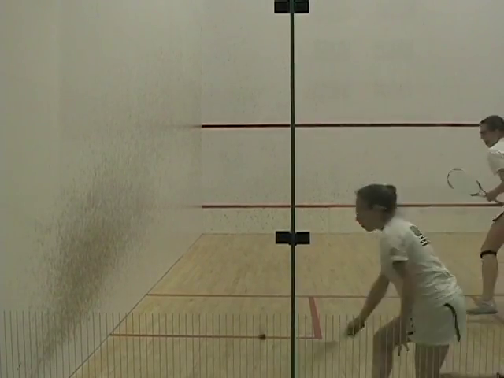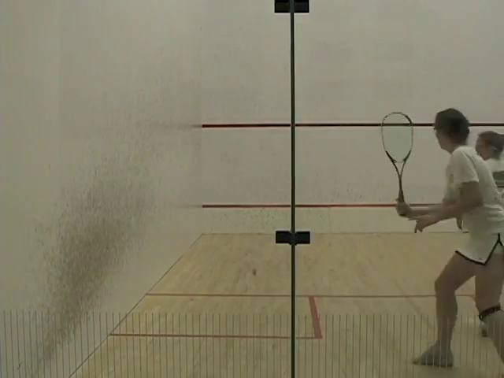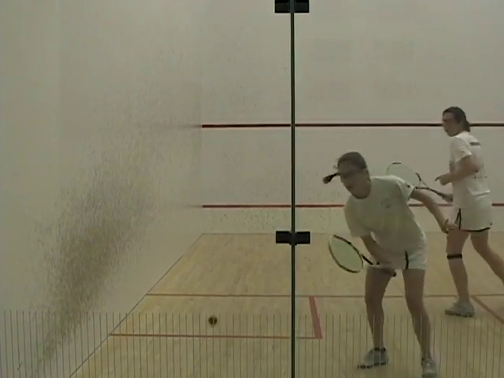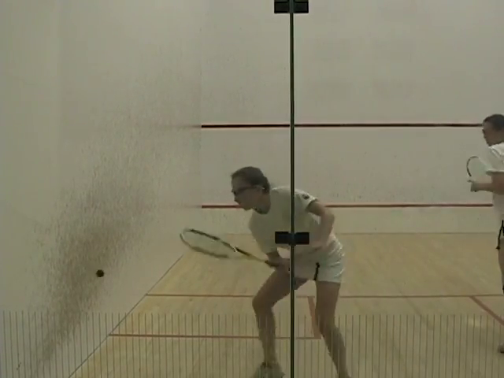The great thing about this drill is that it also will keep you in shape because you continuously move. Even if one person messes up a shot, they will keep the ball moving in the air and they'll just recover from it.